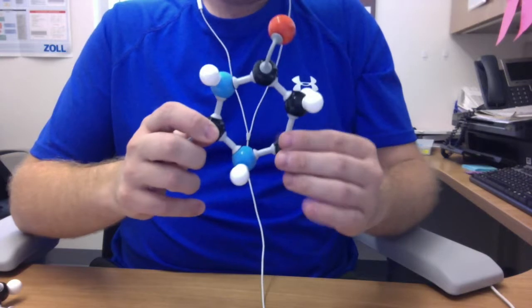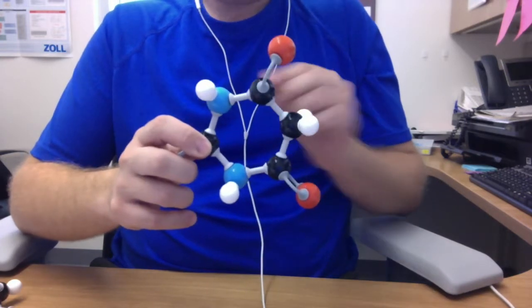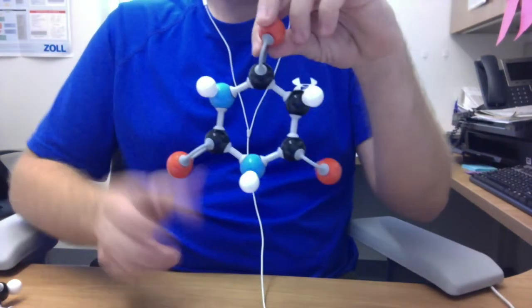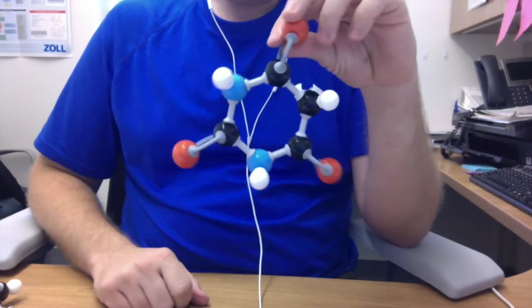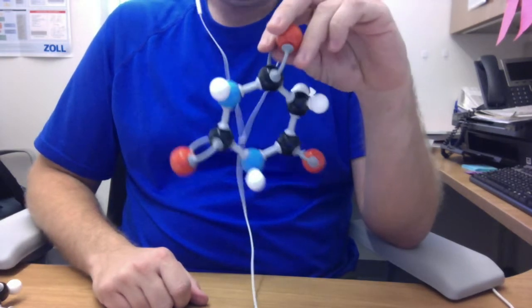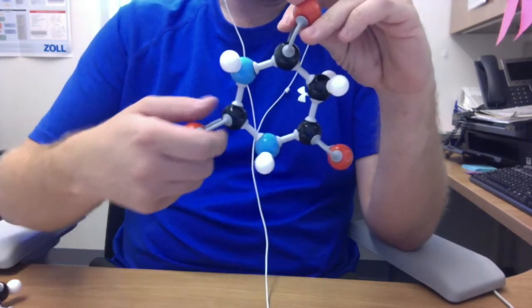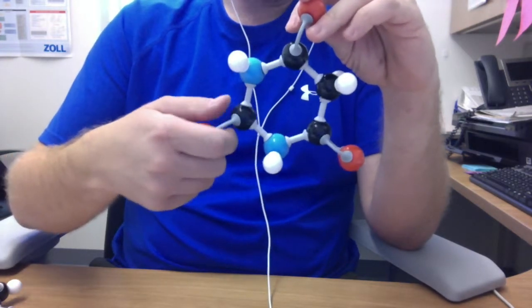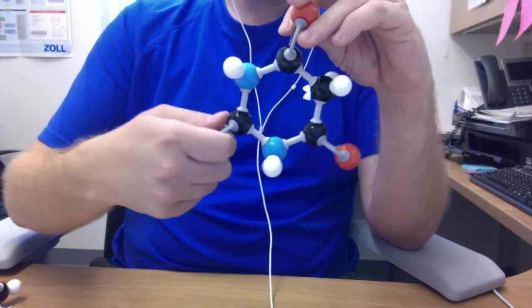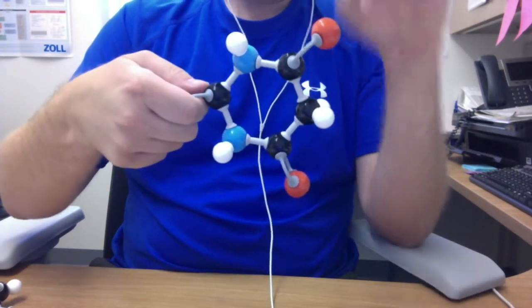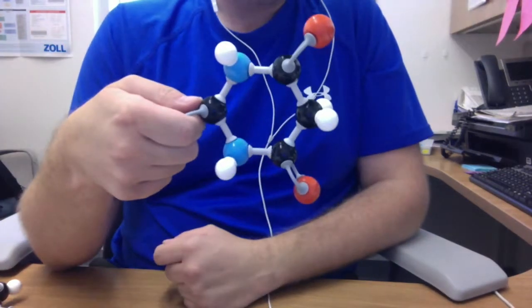Before I talk any further, what I want to do is orient you to how we look at the carbons. I'm going to start right here at this carbon next to these nitrogens. Let me hold the molecule like that.